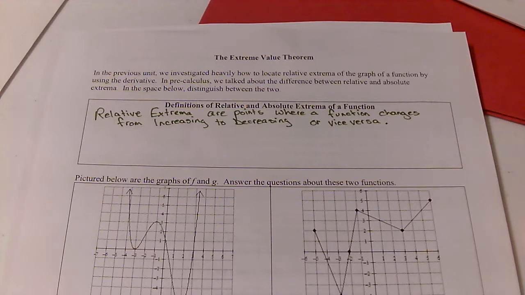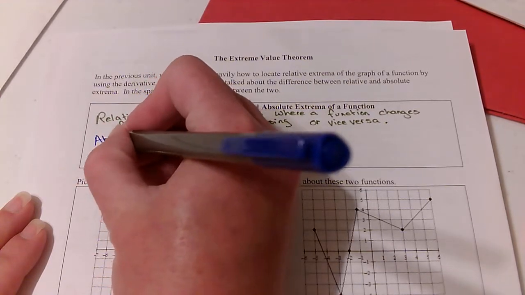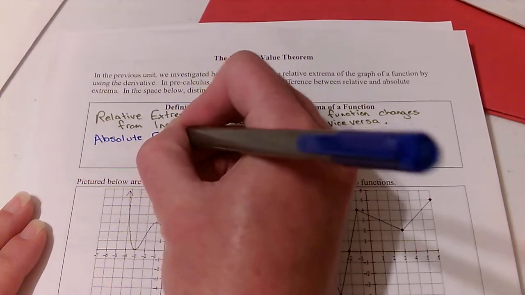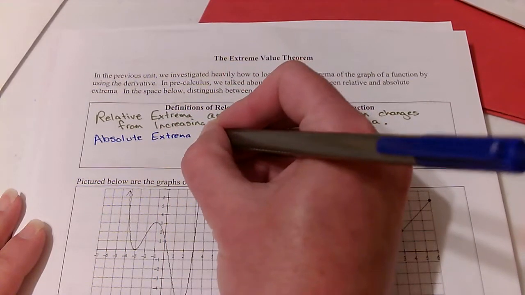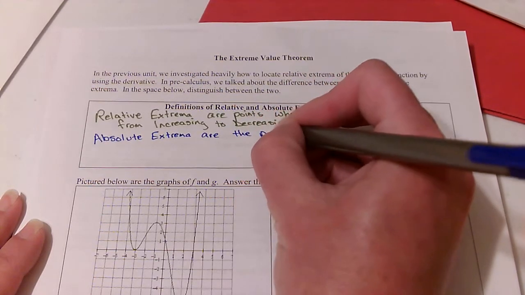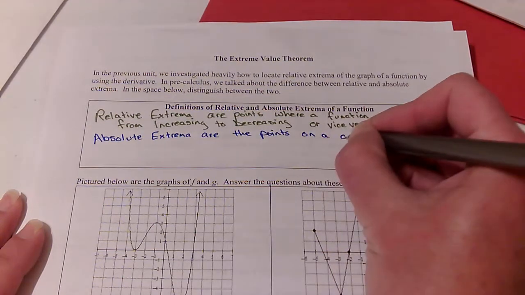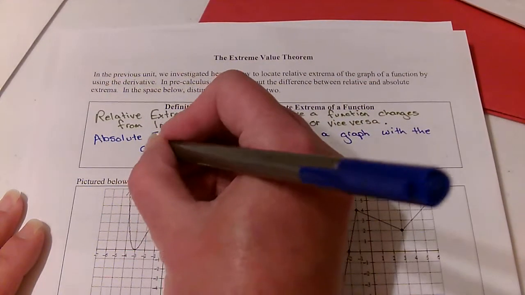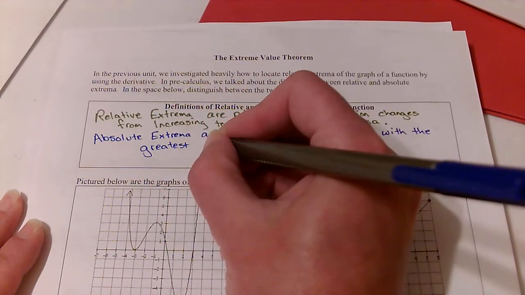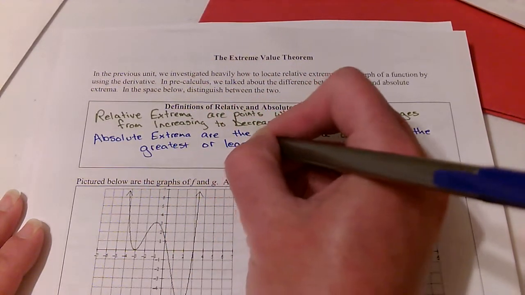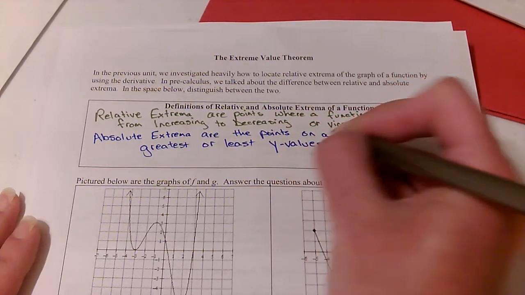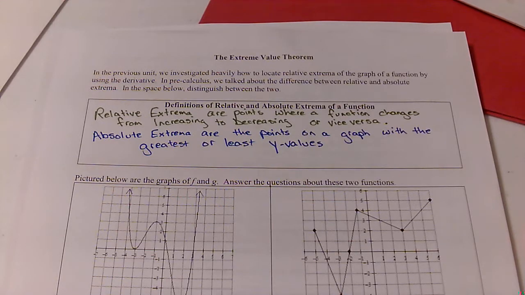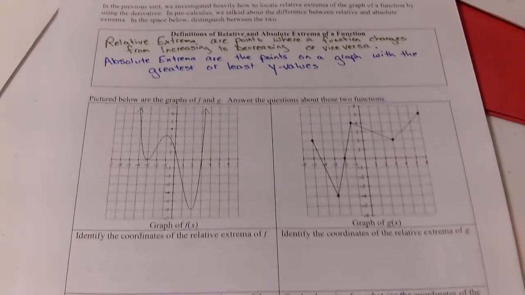Now, what's the difference between relative extrema and absolute extrema? Well, absolute extrema are the points on a graph with the greatest or least y values. The ultimate max and mins. Absolute max and mins. So let's look at what that means for our graphs.